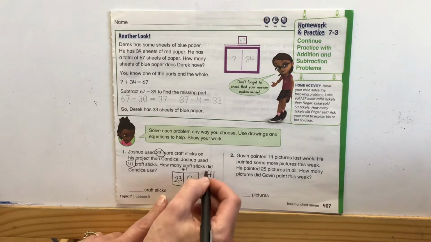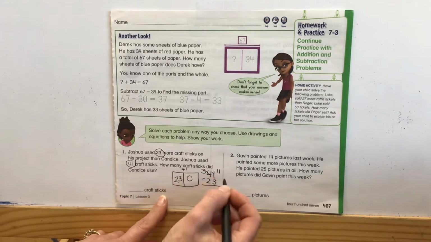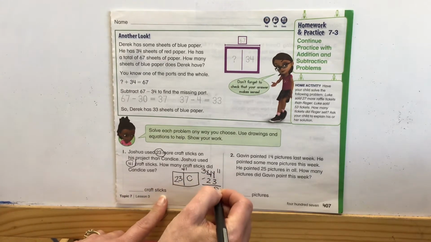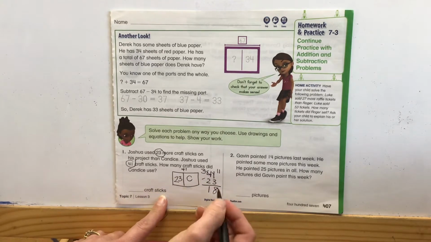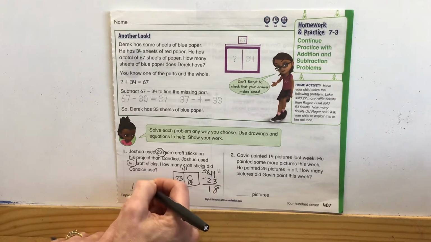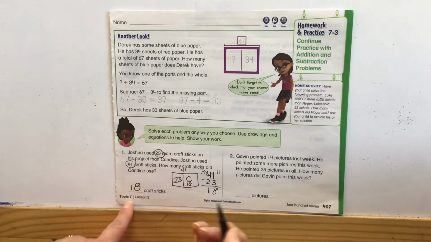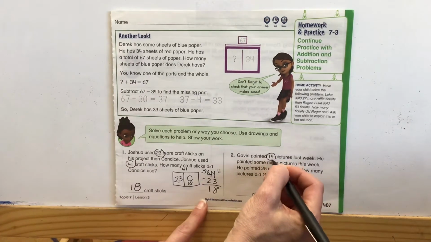1 minus 3 won't work. We've got to change that to an 11, and that changes to a 3. 11 minus 3 is 8. 3 minus 2 is 1. 18 is our answer here for how many Candace used. 18 craft sticks.